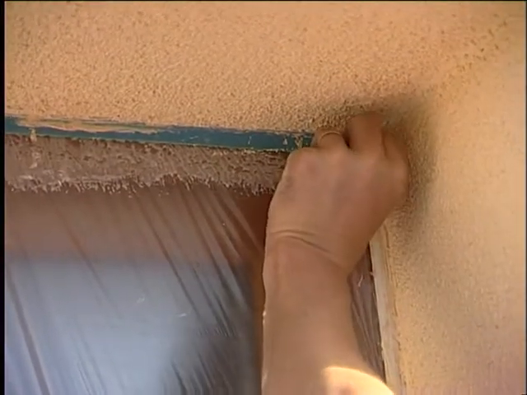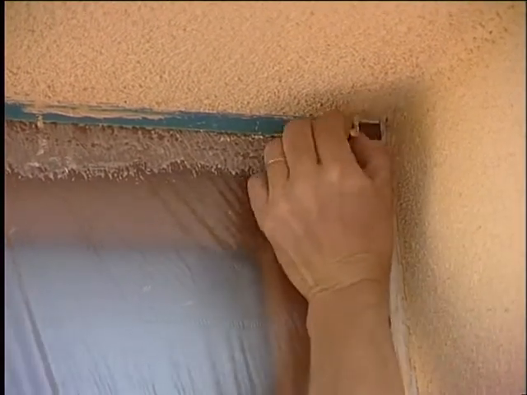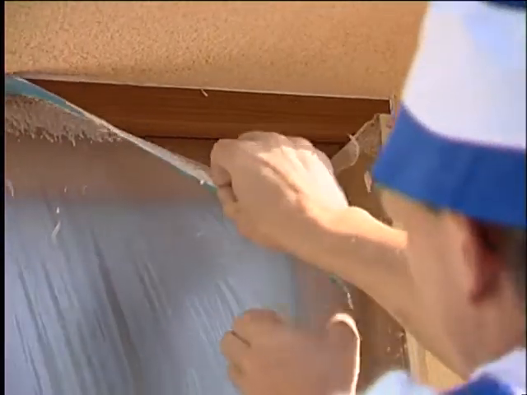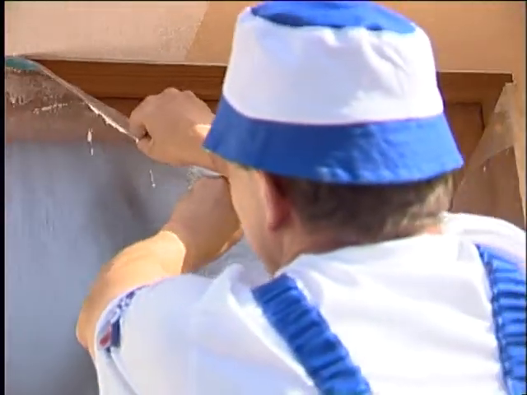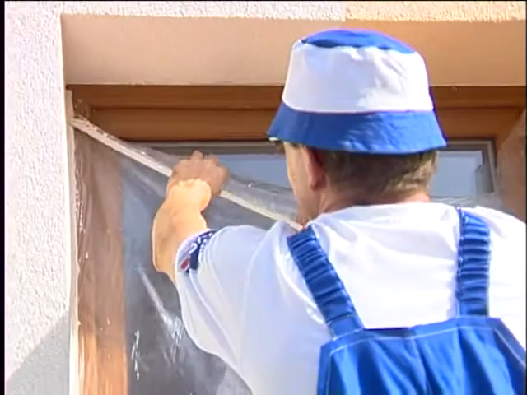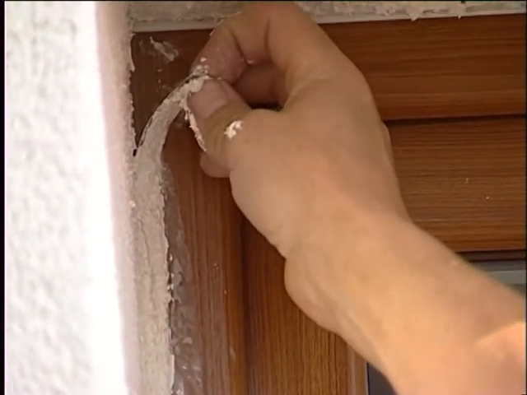Once the final surface finish is completed, that is the house coating, the protective sheets can be removed by cutting away the plates of the trim profiles. Also remove the plastic covering from the windowsills.